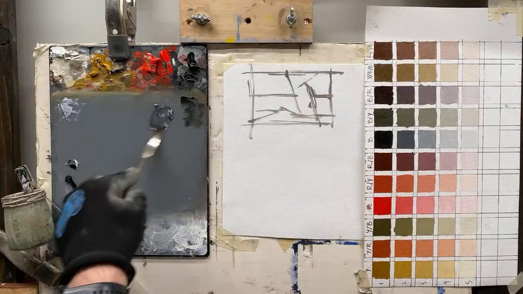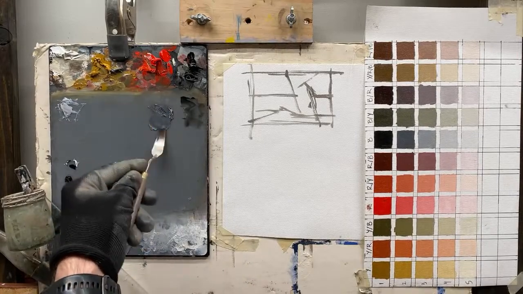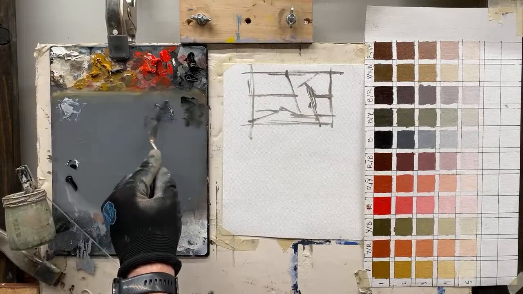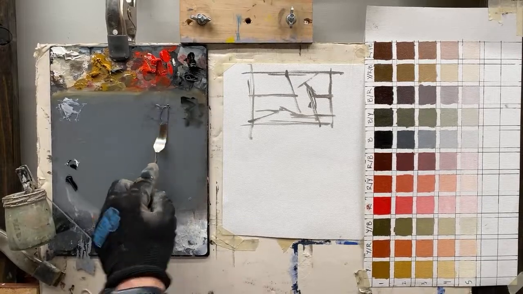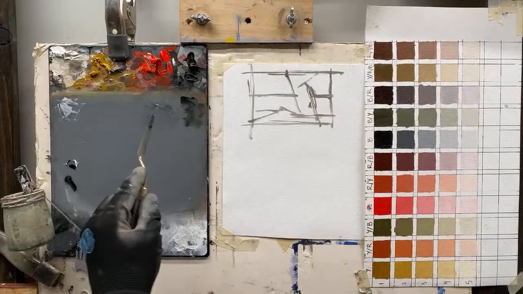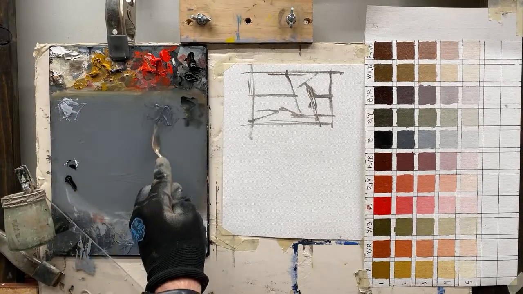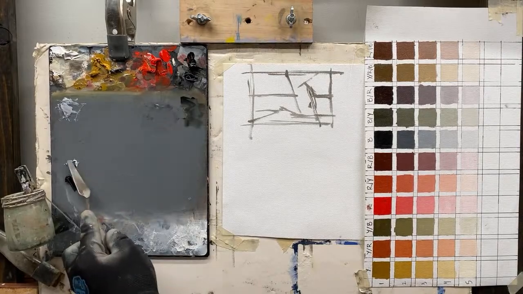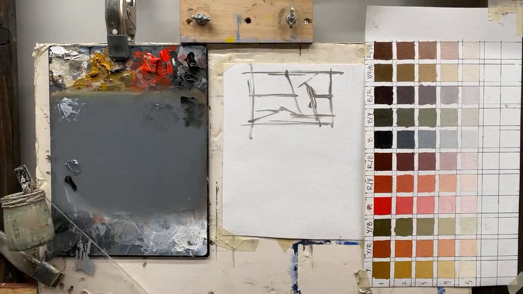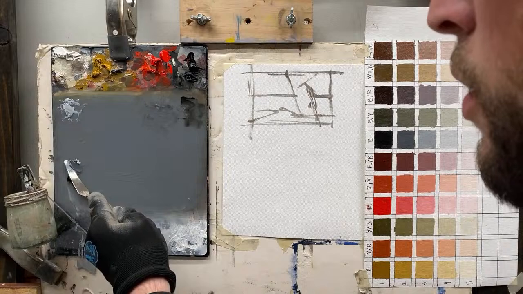I'll just mix this over here and then I can move it. So let's see how that does for my dark gray. I think it's going to be a little darker.